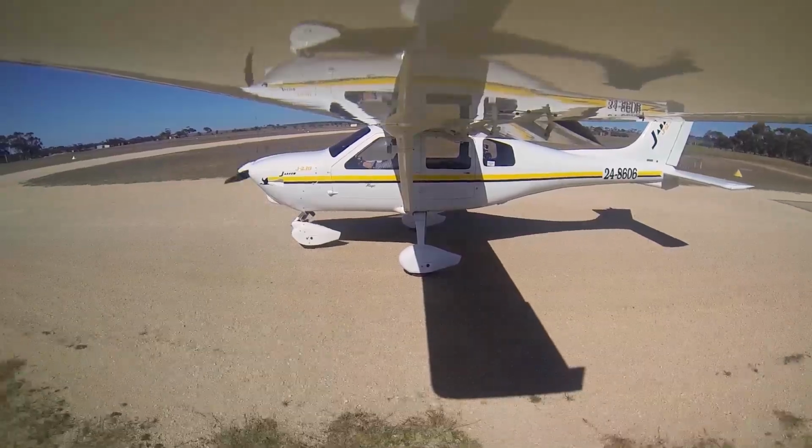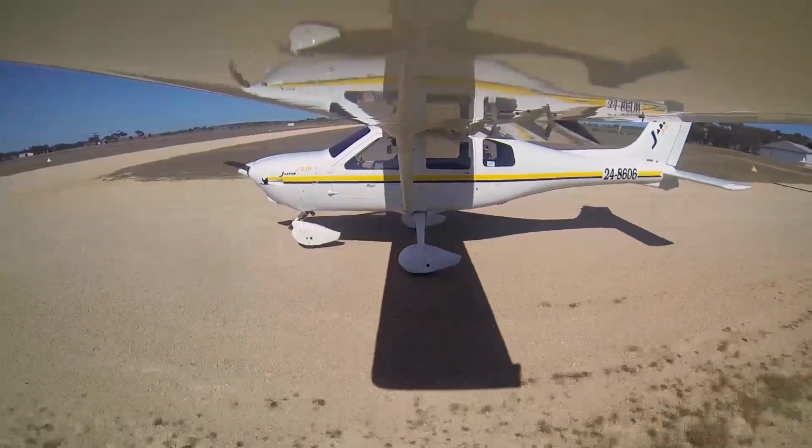Traffic Murray Bridge, formation of 2 aircraft entering and backtracking 19. Correction, 01, Murray Bridge.